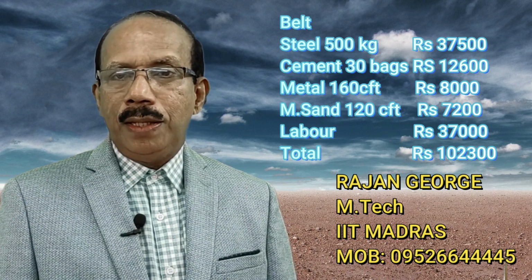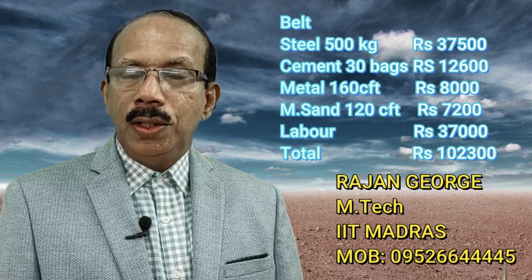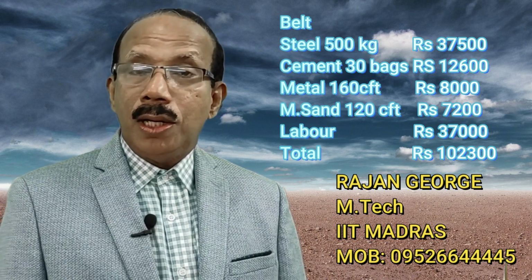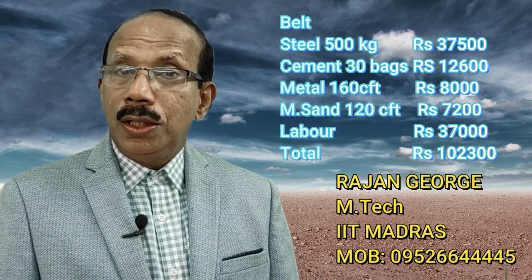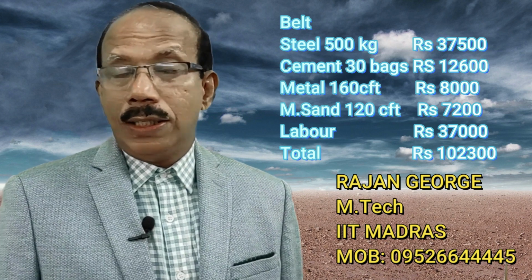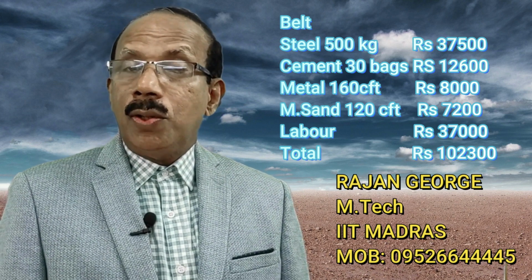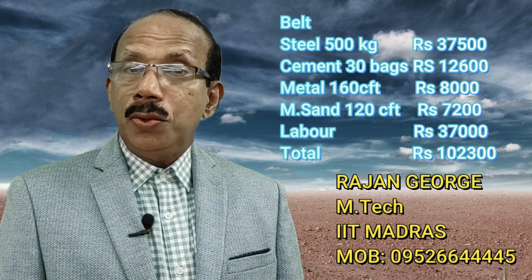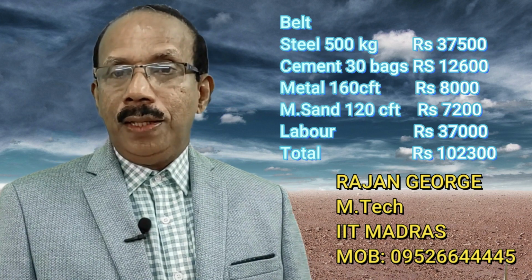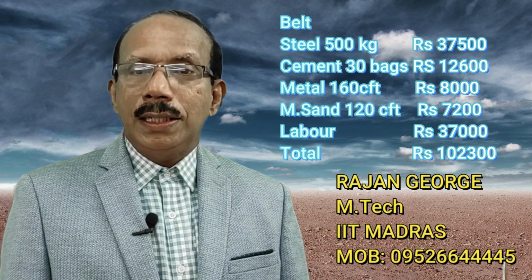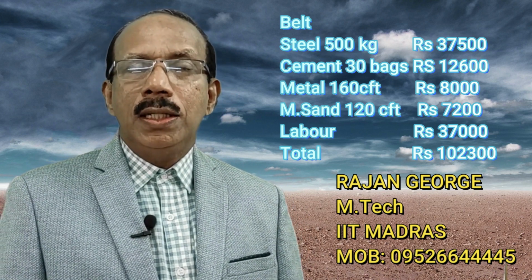M sand 7,200 rupees. For belt, for RCC, you have to use M sand only, that is washed sand. For rubble concrete, you can use sand without washing. Then labor, it is 37,000 rupees. So the total cost of the belt is 1,02,300.